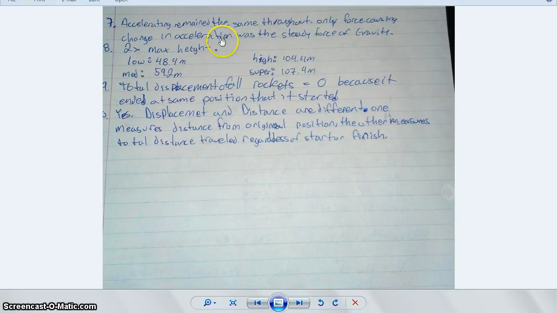Or if it starts here, comes back up, and then ends up on this little line right above the previous line, then the displacement would be 1 line up. They're just 2 different concepts, so they have to be different in this case, but there are cases when it's the same.